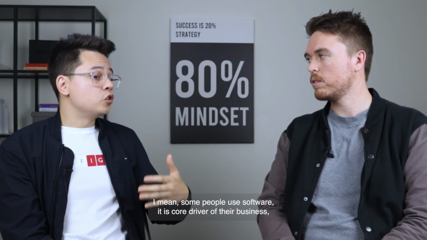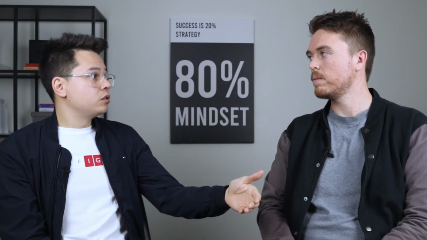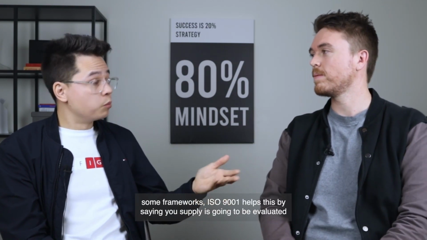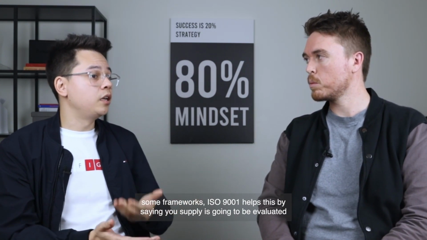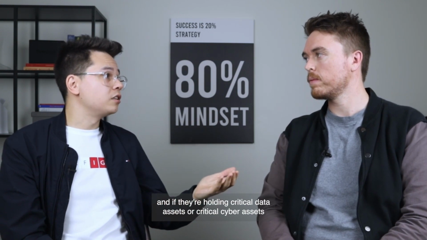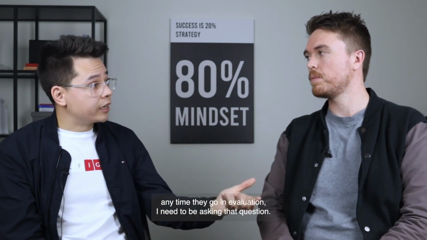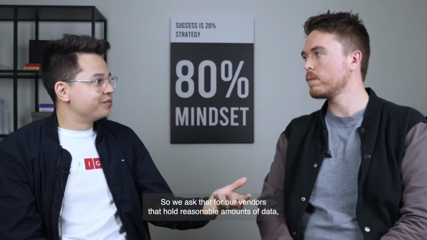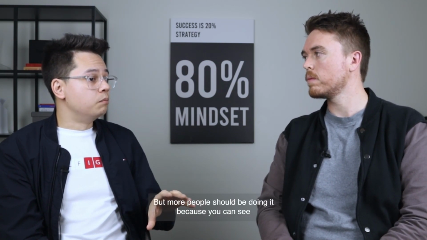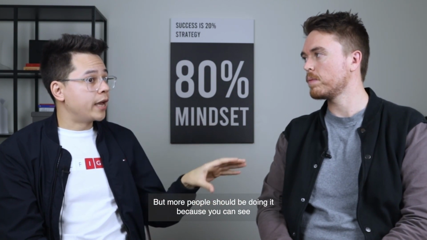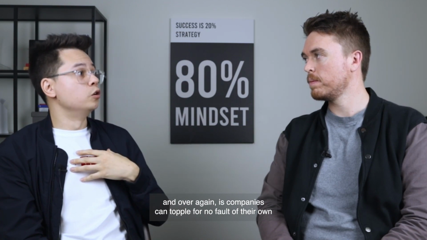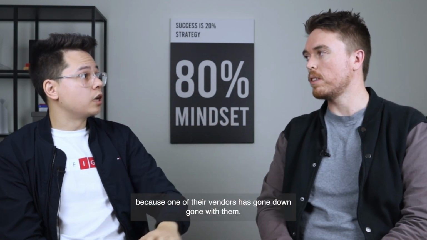I mean, some people use software as the core driver of their business, right? That's a fundamental question. If your data disappears, what happens? Yeah. Again, some frameworks, like ISO 9001, help with this by saying your suppliers need to be evaluated, and if they're holding critical data assets or critical cyber assets, they need to undergo an evaluation. Yes. And you need to be asking that question, right? So we ask that for our vendors that hold reasonable amounts of data. Many companies are starting to do that as well, but more people should be doing it because, and I've heard this over and over again, companies can topple for no fault of their own, but because one of their vendors has gone and their data is gone with them.